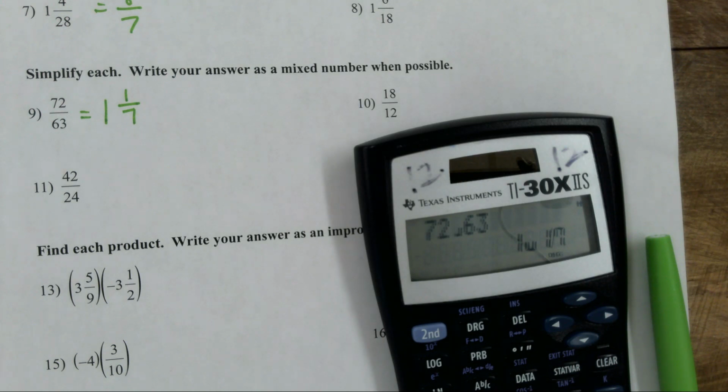So you'll enter your fraction key, 72. And we'll put that in improper form. So we want to change it to a mixed number. Let's just go. So math 1. Okay. All right.